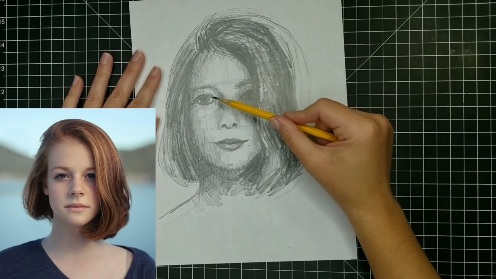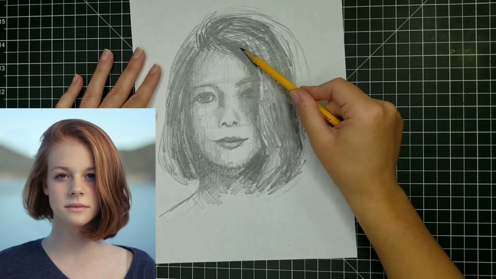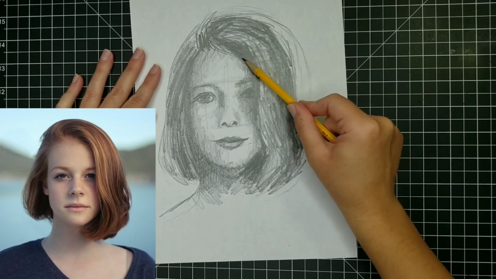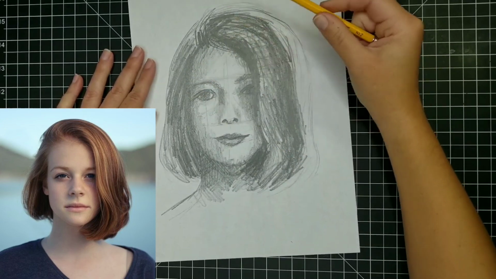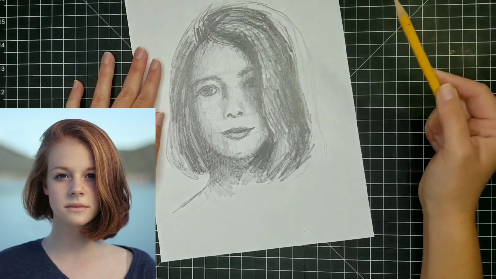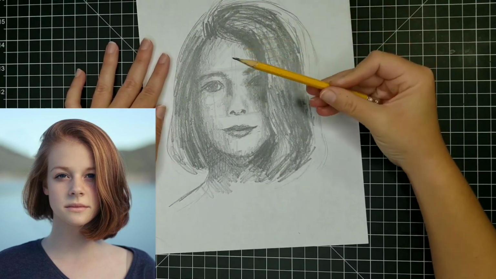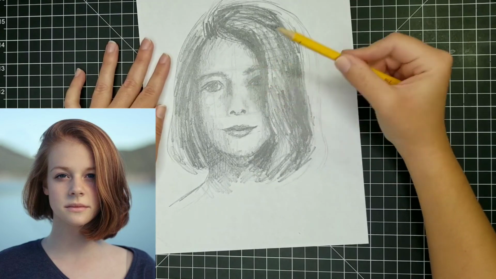And so that's especially important with children, but we also tend to do it more so for women because they feel like it's more flattering. With men, sometimes we want a lot of strong features, very prominent. So that's going to be part of your style of drawing too.